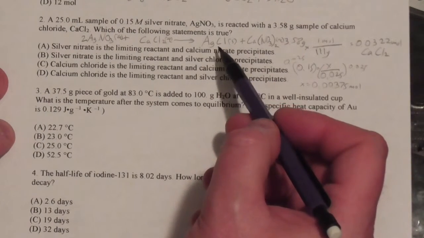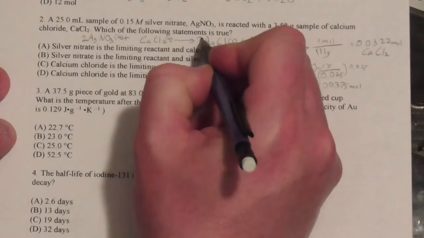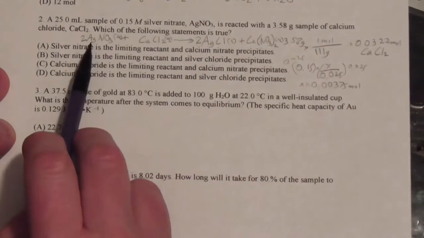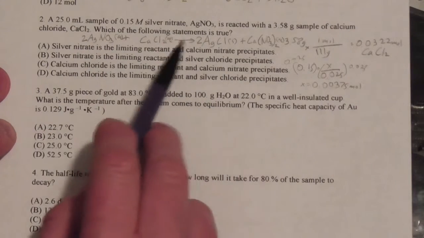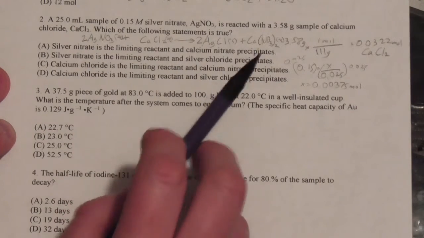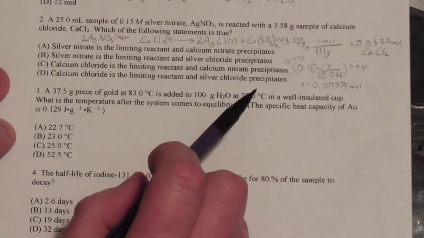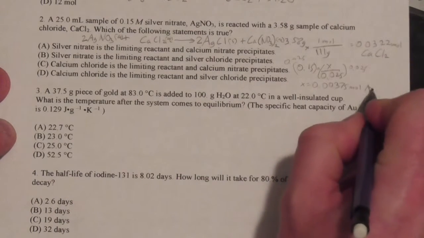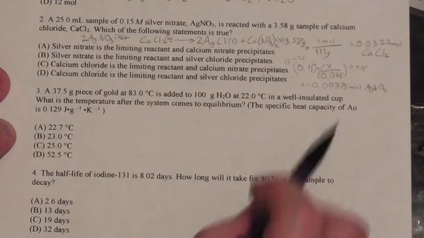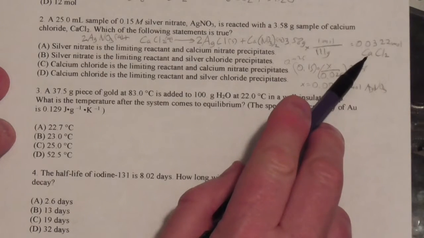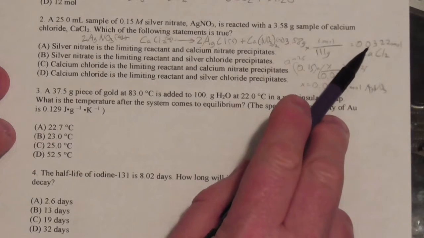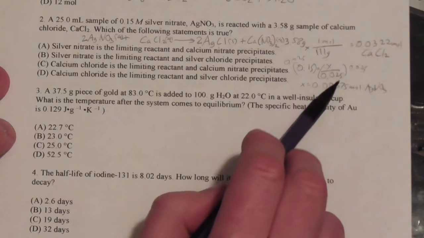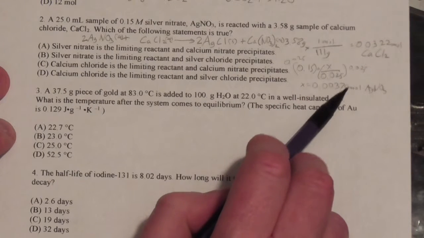That's calcium chloride. If I do this, I have 2 chlorides, 2 chlorides, 2 silvers, 2 silvers, 2 nitrates, 2 nitrates, 1 calcium, and 1 calcium. I'm balanced. So that means for every mole of calcium chloride, I need 2 moles of silver nitrate. So if I have 0.03 moles of calcium chloride, I need 0.06 moles of silver nitrate.